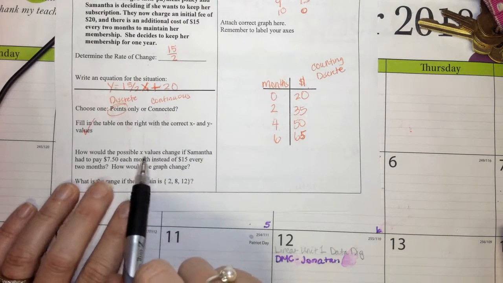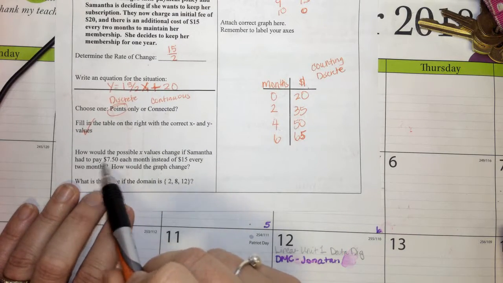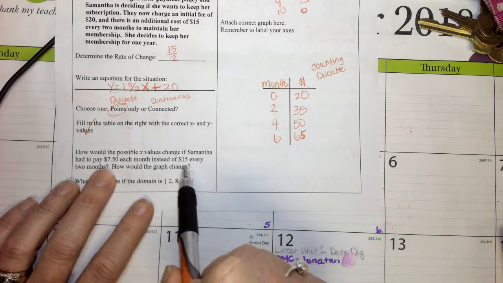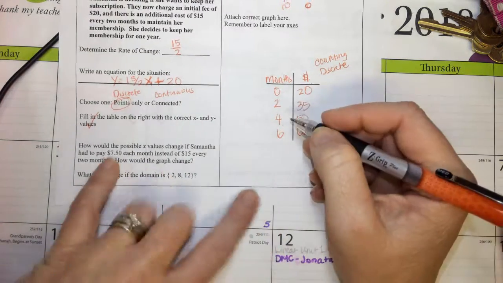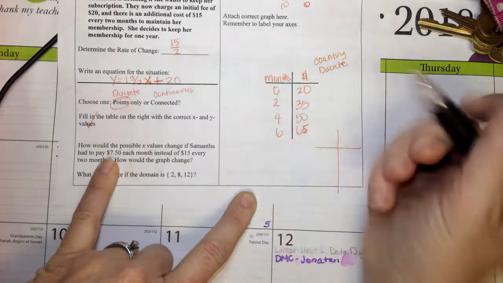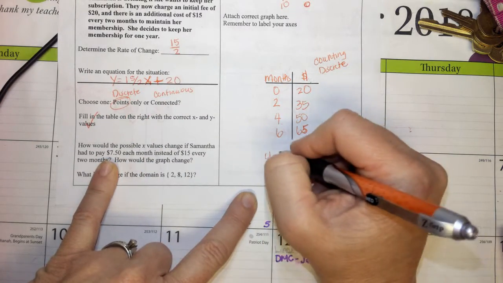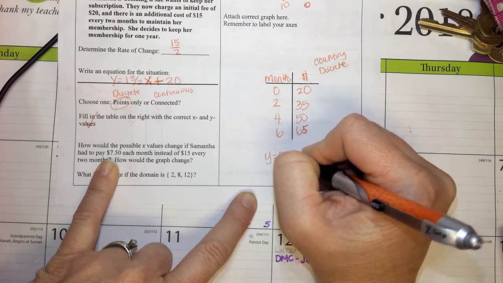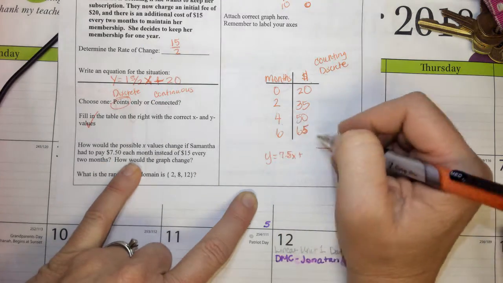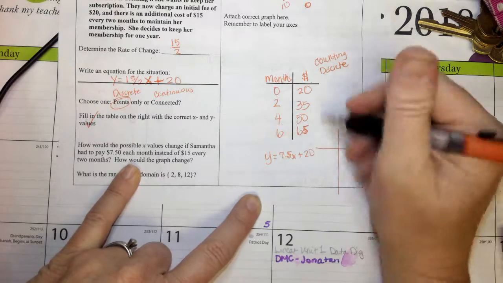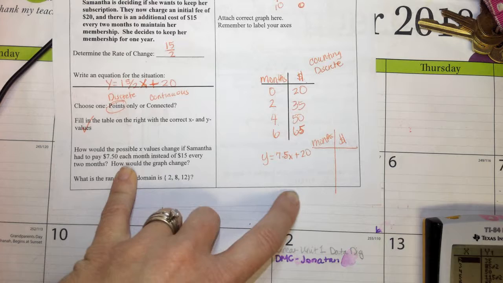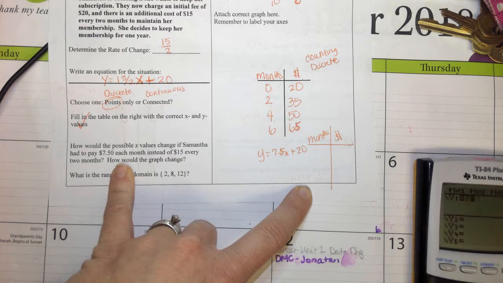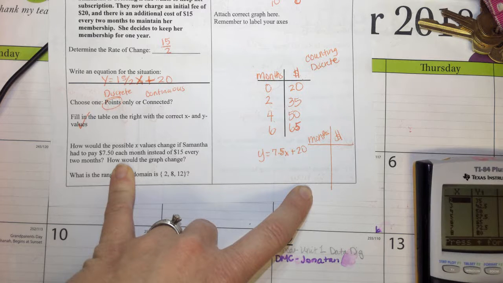So how would the possible X values change if Samantha had to pay $7.50 each month instead of $15 every 2 months? So let's just look at that on the table, right? Because this time, if it's $7.50 each month, my new equation is going to be y equals 7.5x plus the $20. So again, this is months, and this is the cost. So I'm going to say 7.5x plus 20, going to my table here.